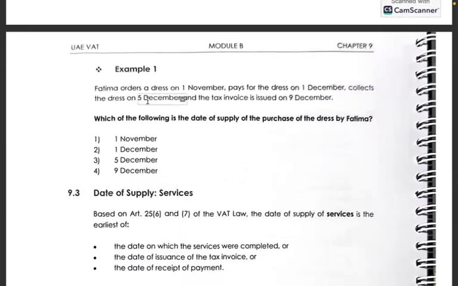There is an example. Fatima orders a dress on 1 November, pays for the dress on 1st December, collects the dress on 5 December, and the tax invoice is raised on 9 December. Now, ordering is not covered in any of the criteria. Order means a purchase order. A purchase order has no standing in the scheme of things in determining the date of supply. However, payment does. So if you really look at it, 1 November, we are going to disregard this date.